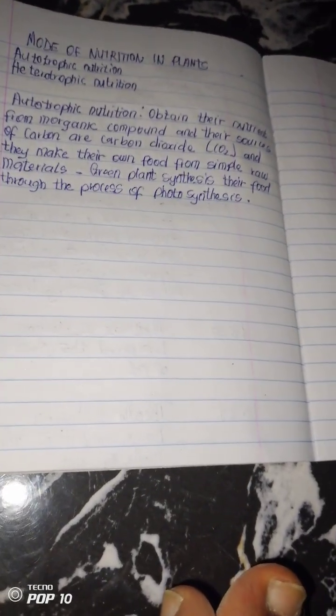Autotrophic nutrition, they obtain their nutrients from inorganic compounds and their source of carbon is carbon dioxide. They make their own food from simple raw materials. Green plants synthesize their food through the process of photosynthesis.